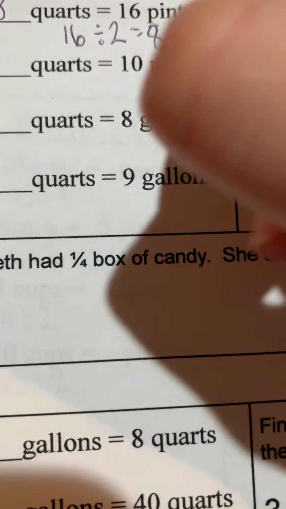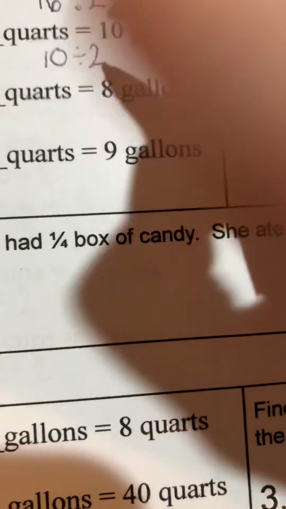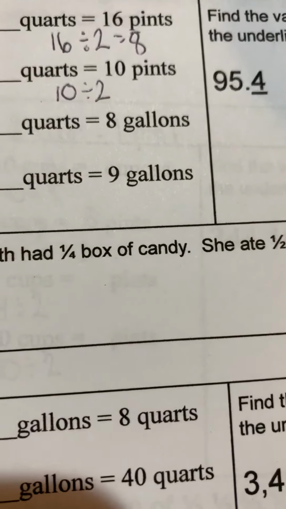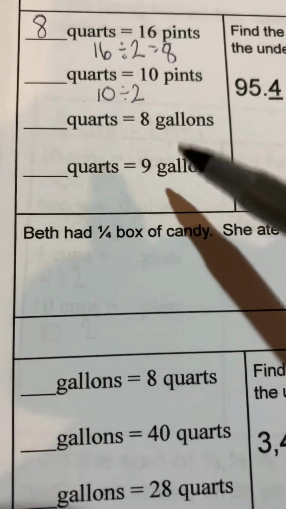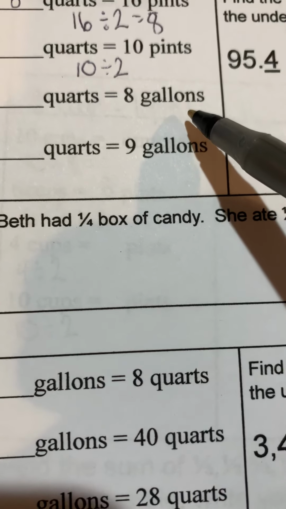Now you're going to follow the same steps for the next one. 10 pints divided by 2 will give you the amount of quarts. This next one is different because we have quarts and gallons. We haven't done this one yet.